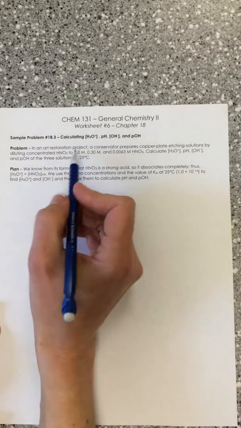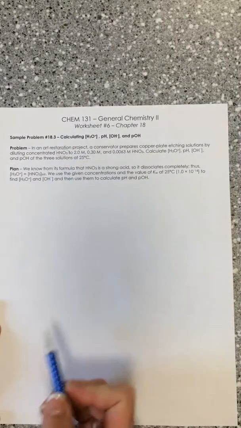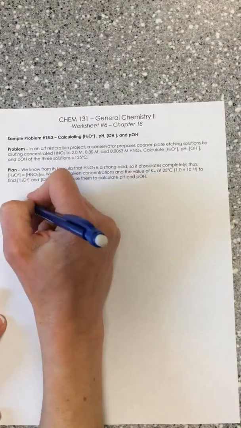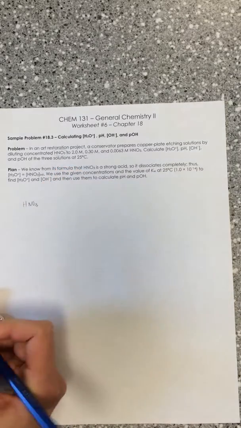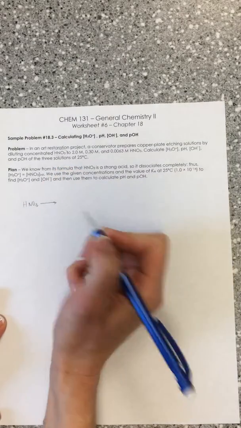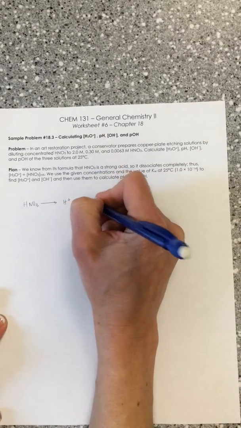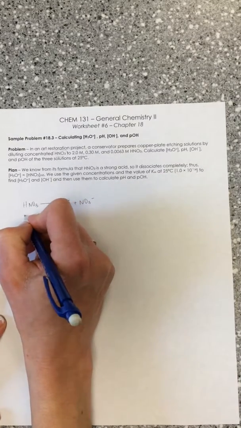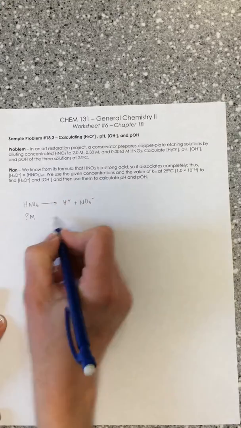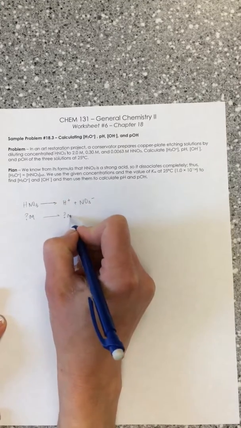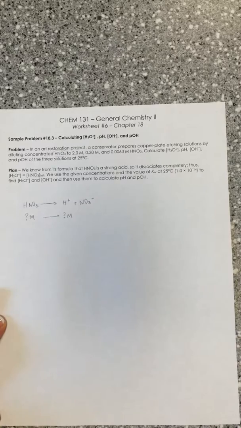This problem brings in aspects of sample problem 18.1, because the first thing we have to do is realize that HNO3 is a strong acid. If HNO3 is a strong acid, that means we have a one-way arrow here, and we make 100% H plus and NO3 minus in solution. So any concentration that we have of this is going to relate to the same concentration of H plus.